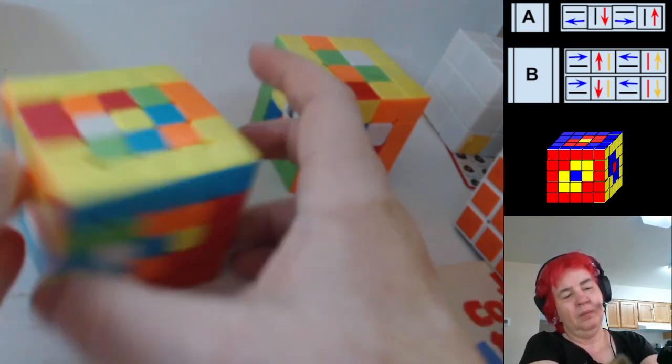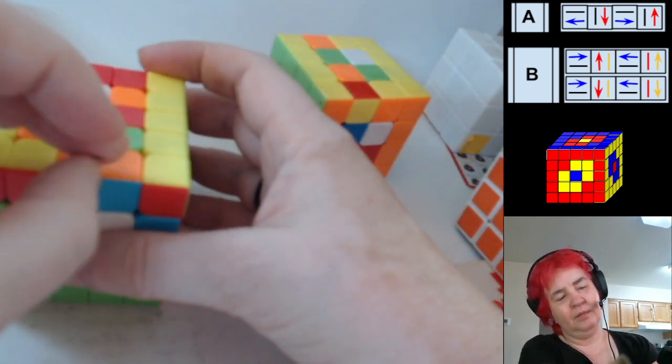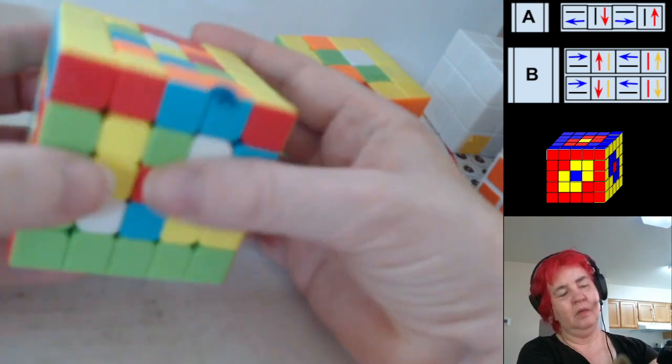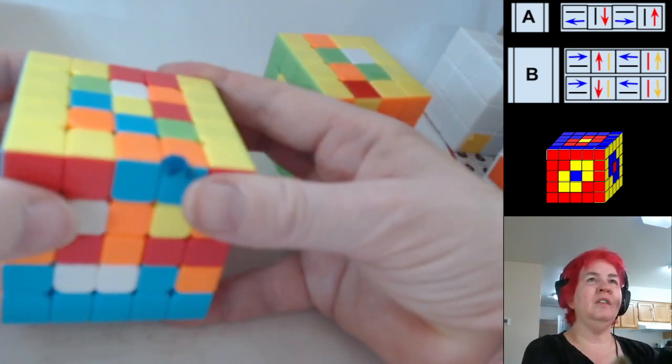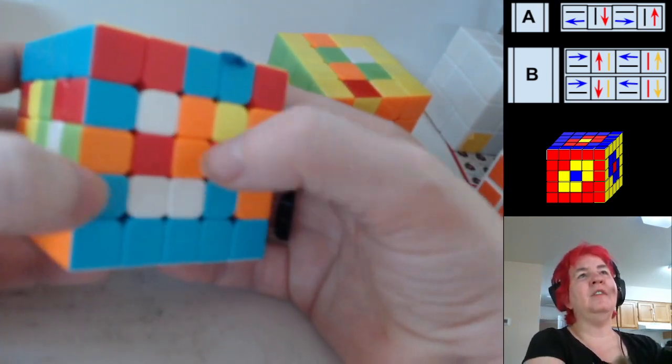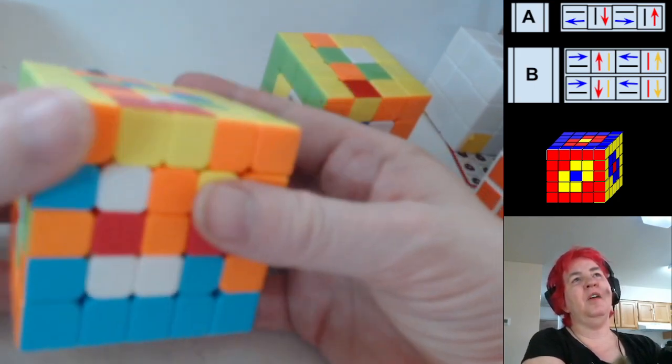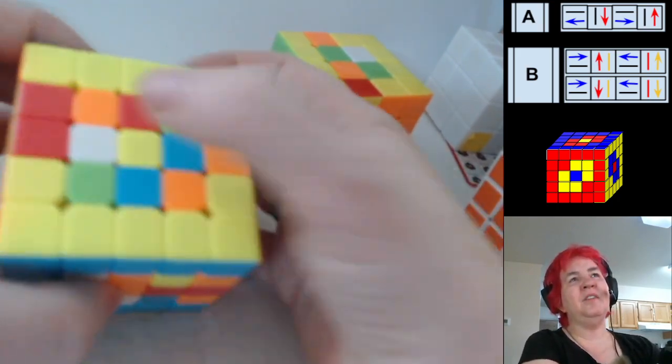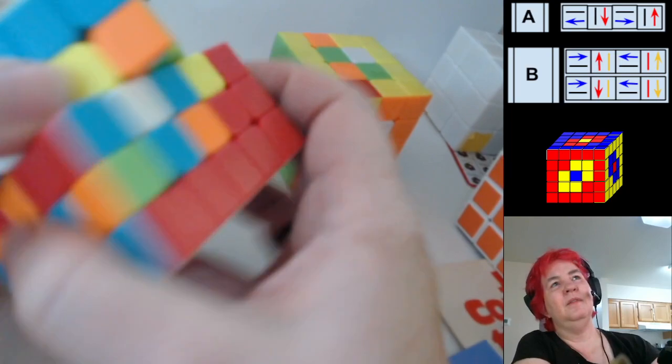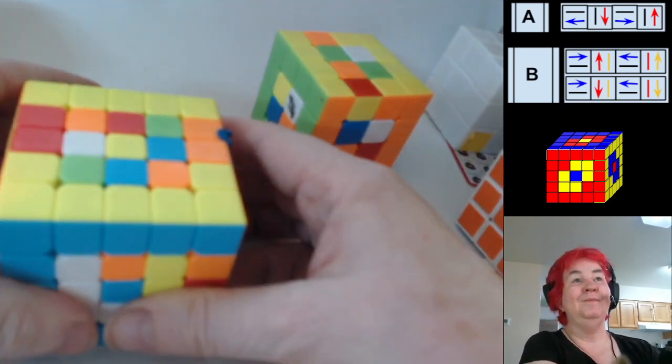So, piece on top that's not yellow. Corners to match the front. Oh, I didn't set, I'm so sorry. I said it's a good time to set your center and then didn't do it. There we go. Sorry about that.